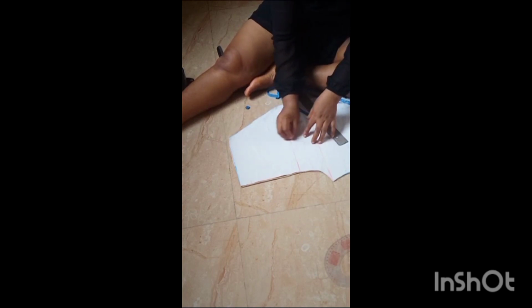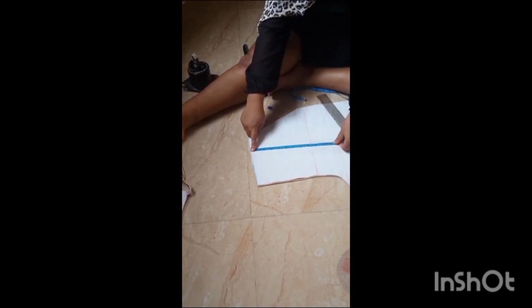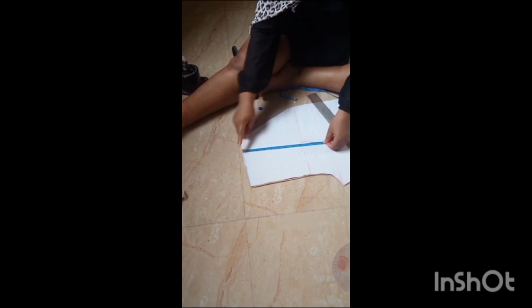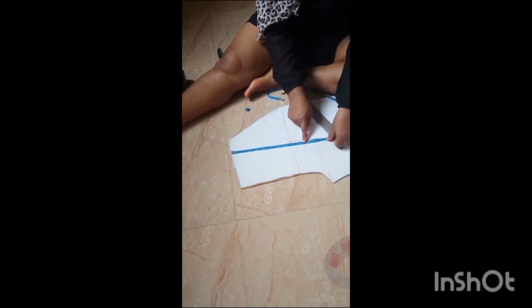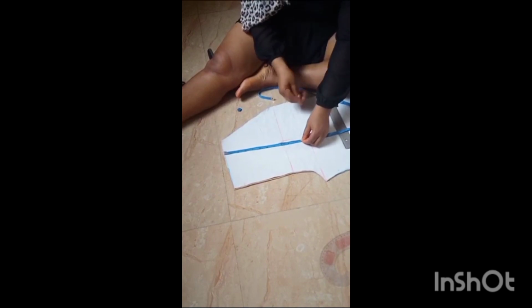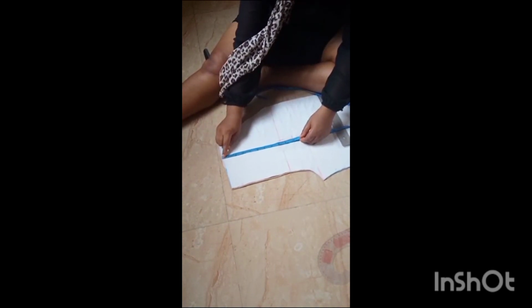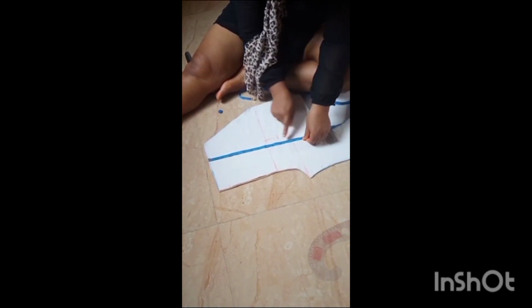So I marked this line in between on my hip line, and then I took the length of 10 inches. So you can go as long as 13 inches at most, but I used 10 inches for mine. And I marked that 10 inches point, then connected it with the horizontal line that I marked, which was the 7 inches.